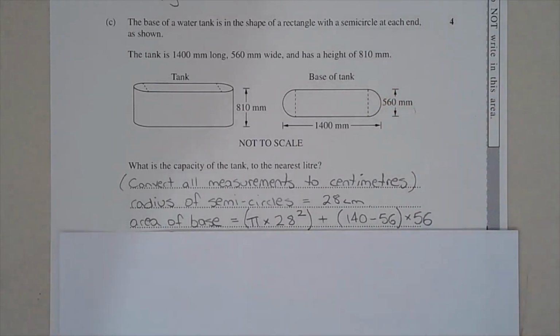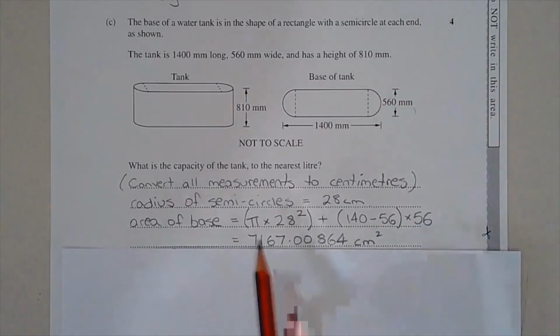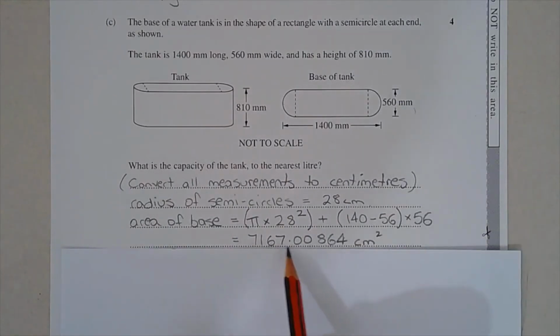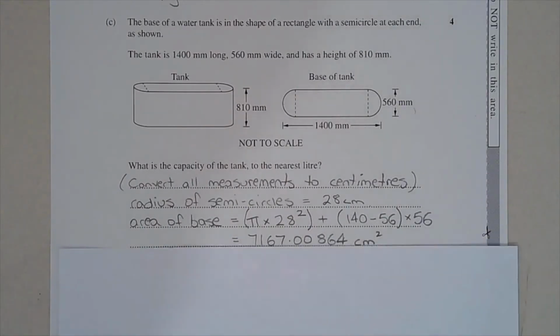So I'll put that all in one calculation, and that results in 7,167.00864 square centimeters. Notice that I didn't round it there. I'm going to round at the very end.